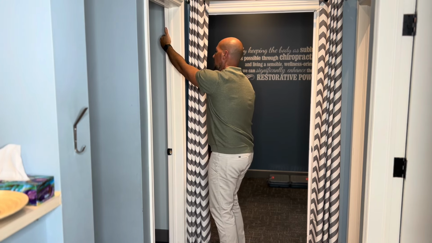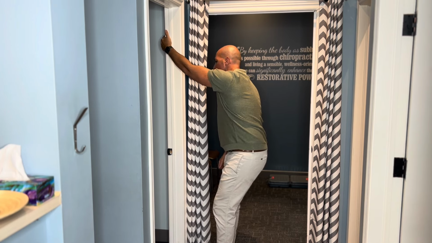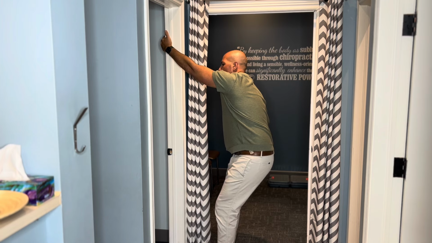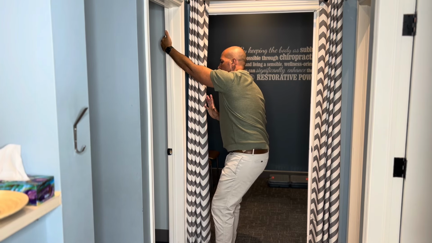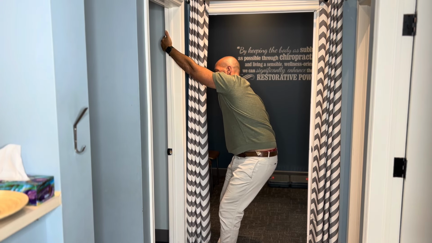you want to sit back with your bum, you want to let go of the low back, so you're holding on only with your hand, and then I'm going to turn my torso to the left. So I'm going to turn slightly to the left and I'm sitting back. Now, as I do this, you're going to feel a deep stretch, especially if you've got that low back pain that's been there for some time.